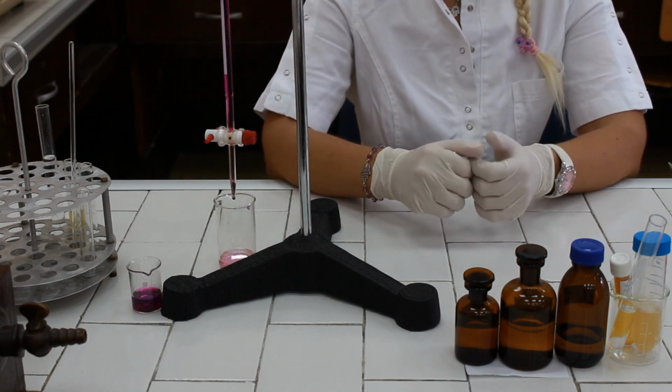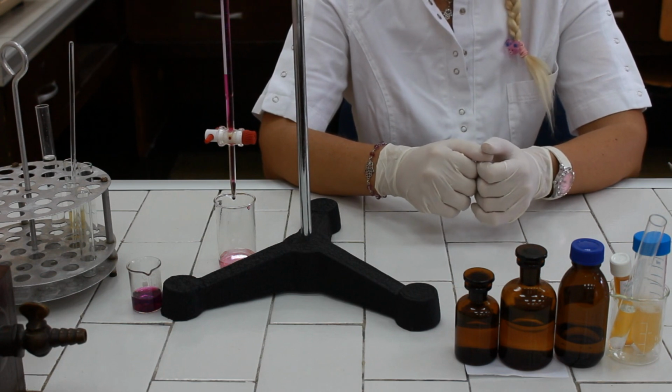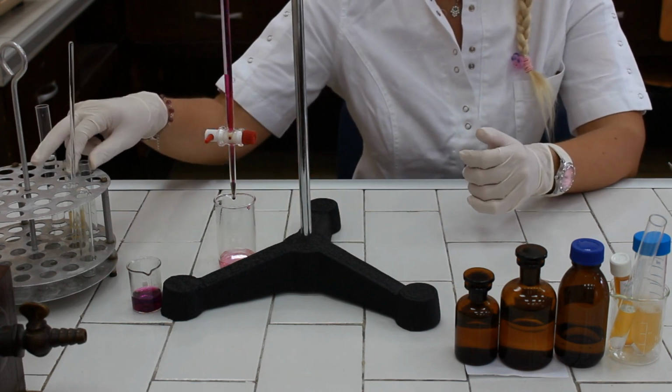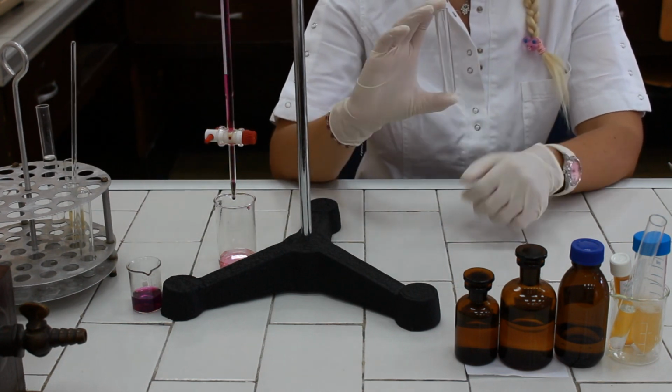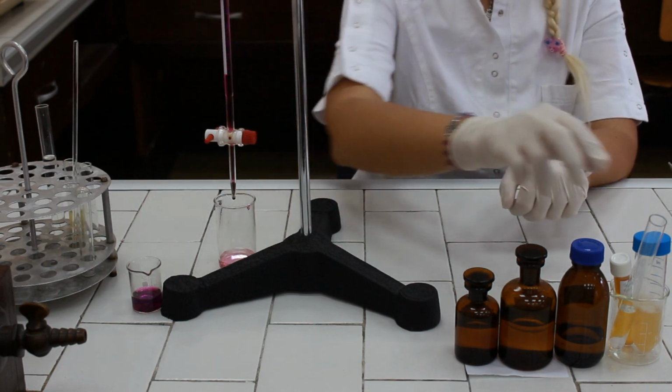First, we are going to precipitate calcium ions from a blood plasma sample with ammonium oxalate in order to form calcium oxalate. For that purpose, we are going to take the centrifuge tube and pipette 2 milliliters of blood plasma.